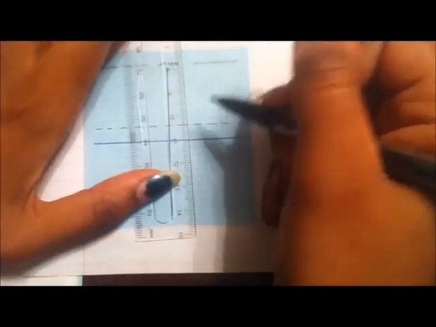And remember that the asymptotes are always dotted lines when you're plotting it. And don't forget to label everything on your graph. So I would label y equals 2. And my vertical asymptote is 3, so I would do a dotted line and label x equals 3.